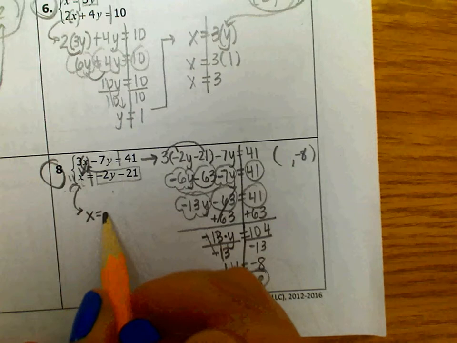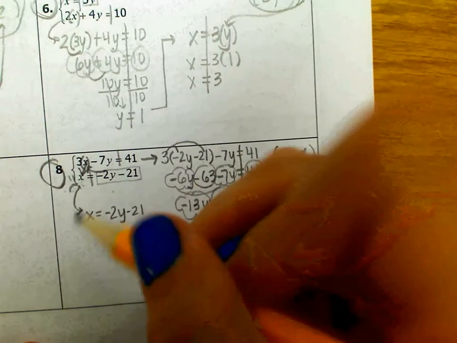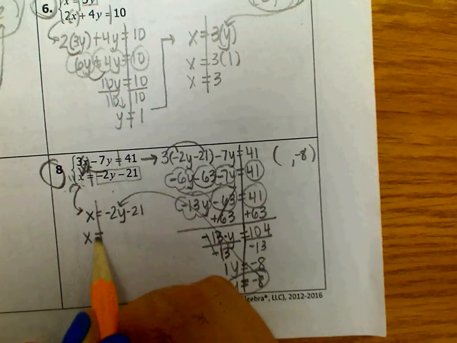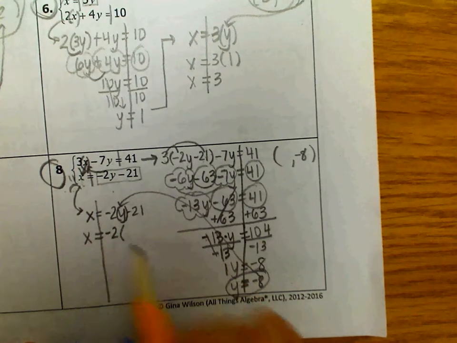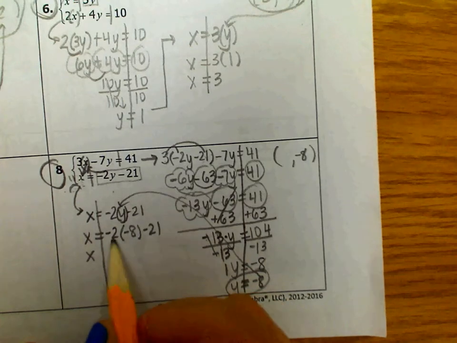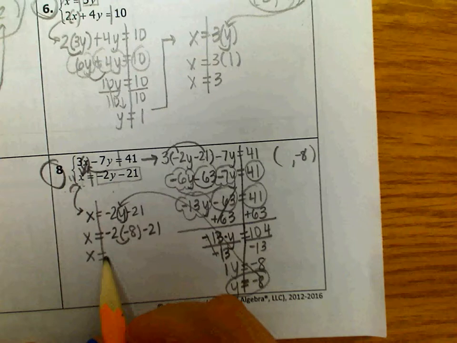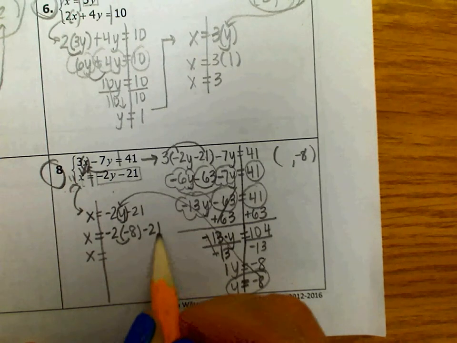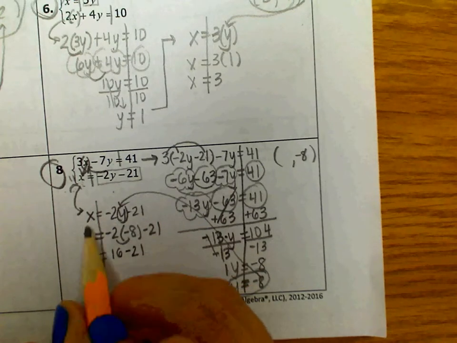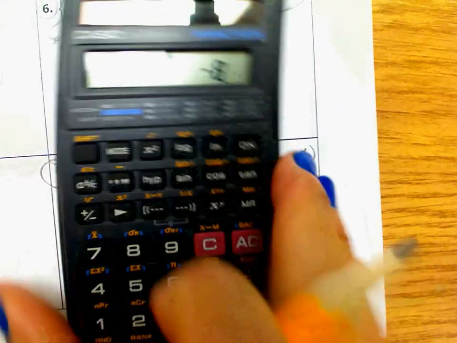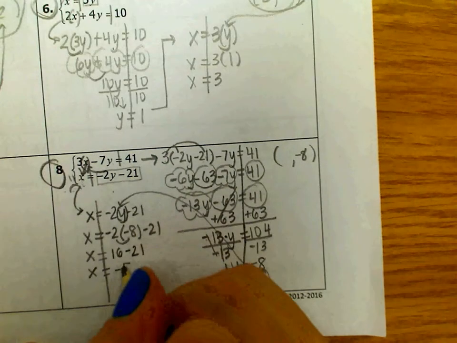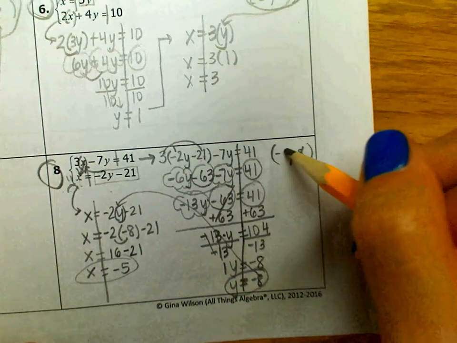I'm going to rewrite it here so we can see visually what's going on. I'm going to take this negative 8 and put it in here. So x equals, right where that y is, negative 2 times a negative 8 minus 21. Now what do I do? Do I subtract or do I multiply? Remember, multiply happens first. Because of PEMDAS, multiplication before subtraction. So negative 2 times negative 8 is positive 16 minus 21. Rewrite the x again. 16 minus 21, or you can do 16 plus a negative 21. It should be a negative 5. So then we got that. Now we can put that up here, and we found our answer.